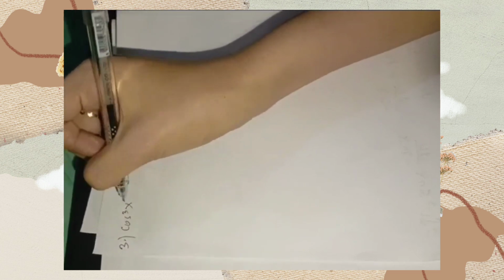So, here is our example number 3 for trigonometric integrals. We have here the integral of cosine cubed x sine x dx. We all know that the derivative of cosine is negative sine, so our u is cosine x, and du, the derivative of cosine, is negative sine x dx. And our dx is du all over negative sine x.